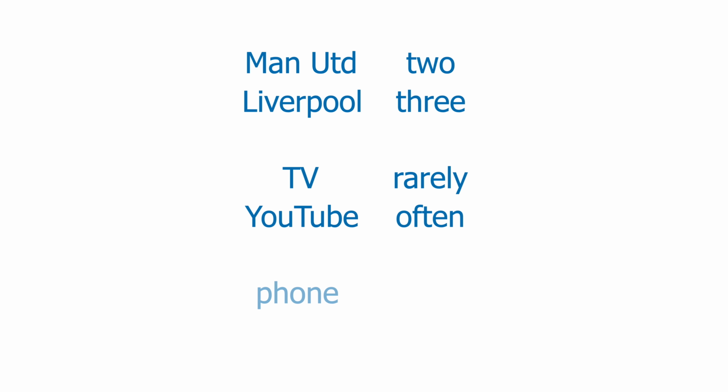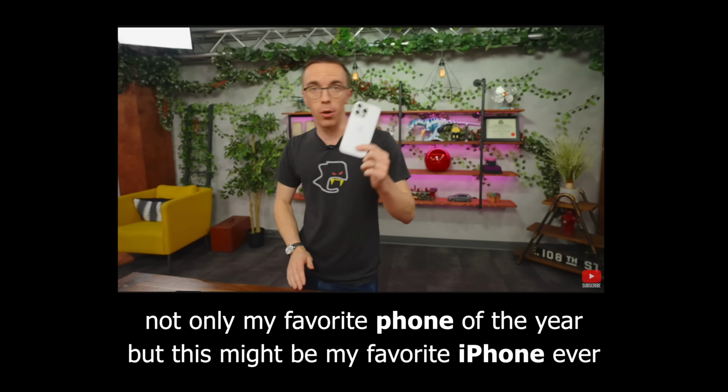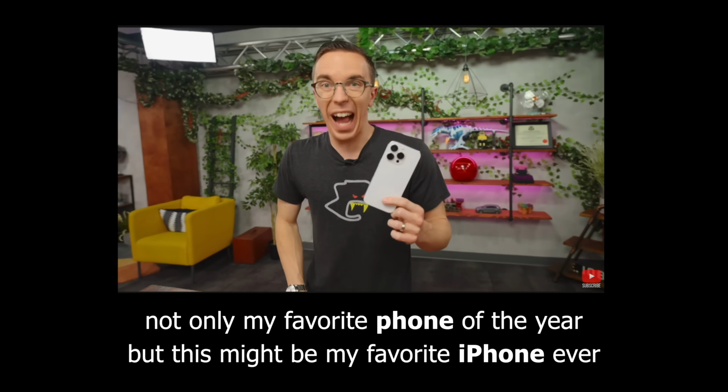Not only my favourite phone of the year, but my favourite iPhone ever. You can't de-accent year and ever, they're in contrast. Not only my favorite phone of the year, this might be my favorite iPhone ever. It's like Manchester United 2, Liverpool 3.